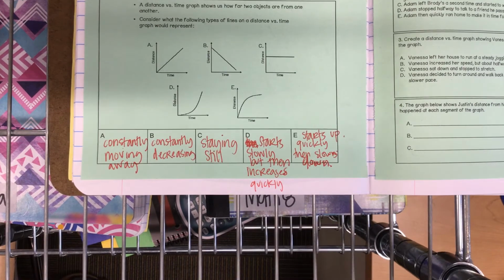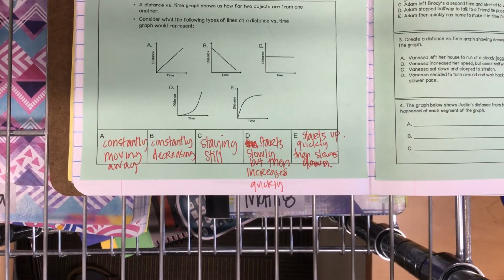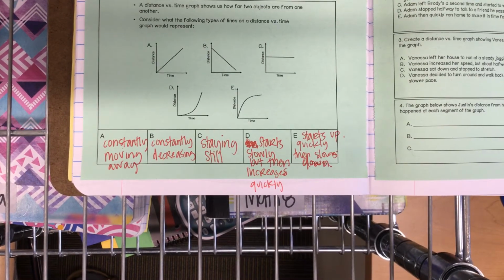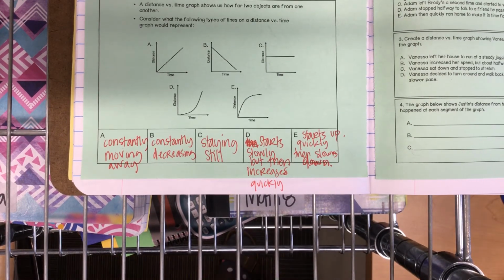So it's one of those things that we've talked about that can have multiple correct answers, but there are incorrect answers. You can be wrong, even though there's more than one right answer.